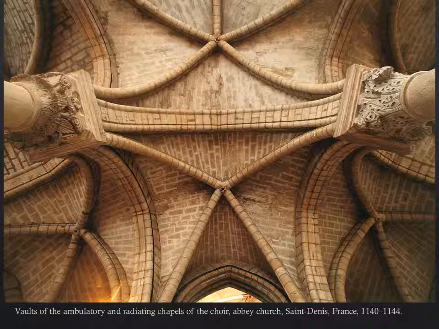Just one more look at Saint-Denis, looking straight up at the vaults of the ambulatory and radiating chapels of the choir, to give you, again, just a sense of what this architecture looks like. And I do want to point out that in Saint-Denis here, and in many of these Gothic cathedrals we'll be looking at, that is all masonry and brickwork. We're not using concrete like we might have seen in ancient Rome. We have to use a different type of material here.